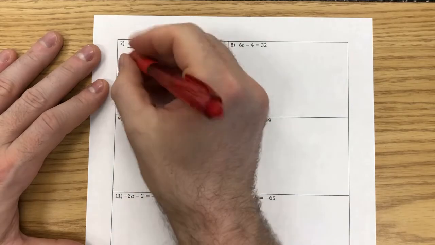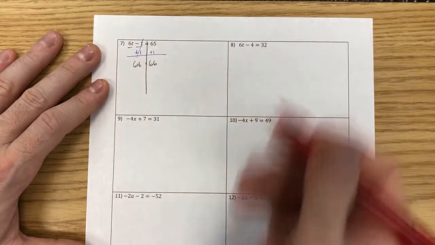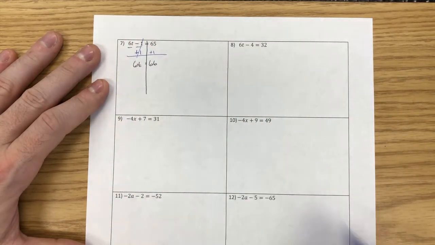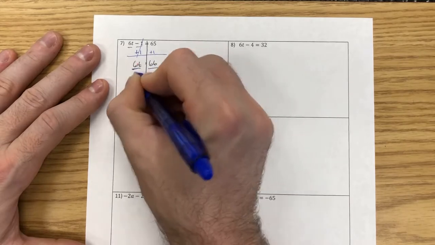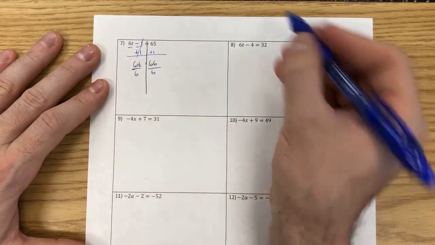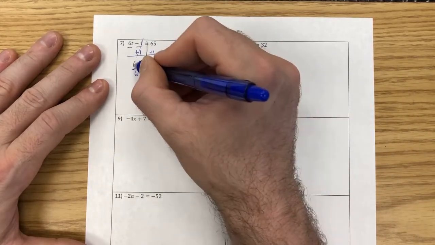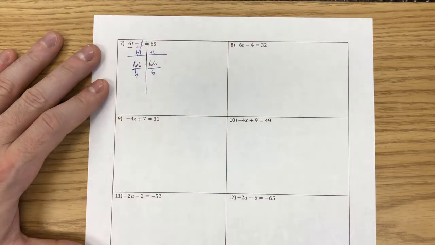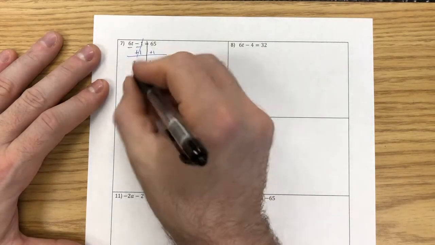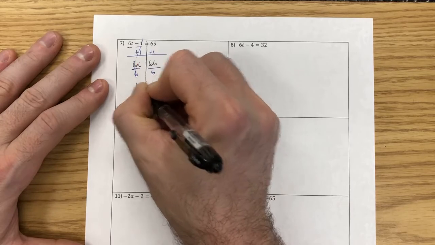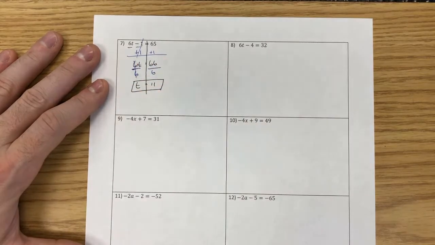Again, I know that because there's no symbol, that must mean multiplication. So I'm going to take that and divide both sides by 6, because times 6 divided by 6 cancels out. And 66 divided by 6 is going to give me 11. Perfect.